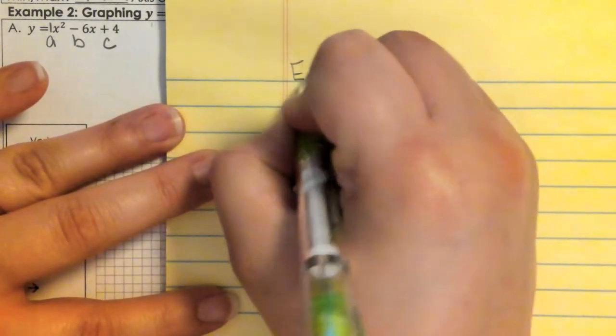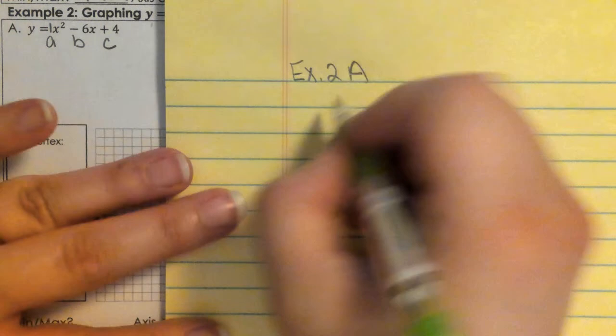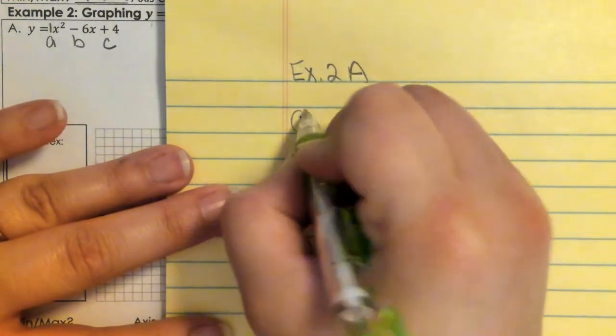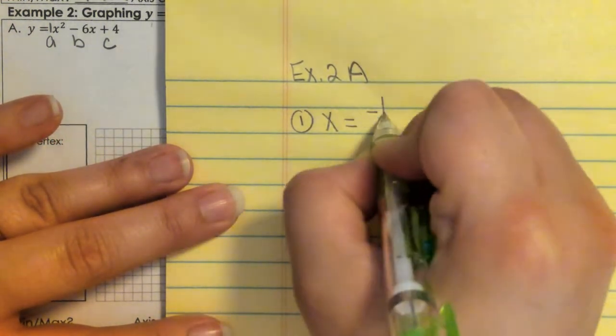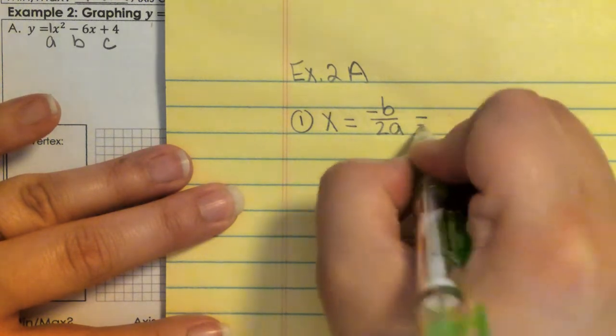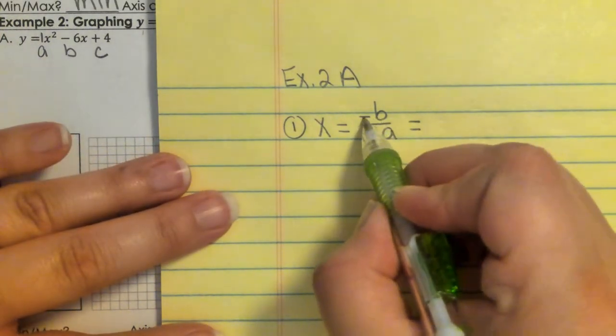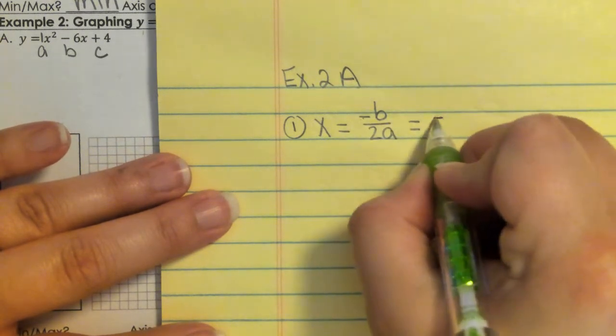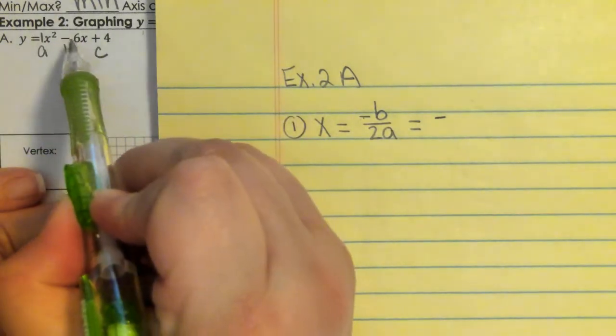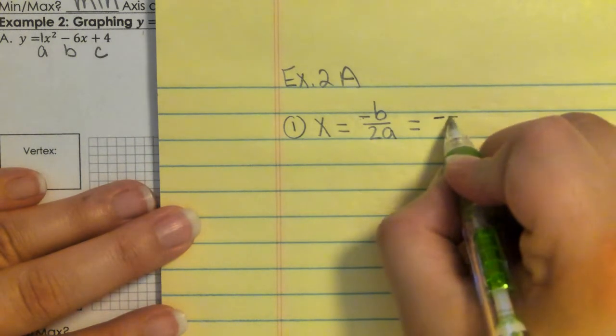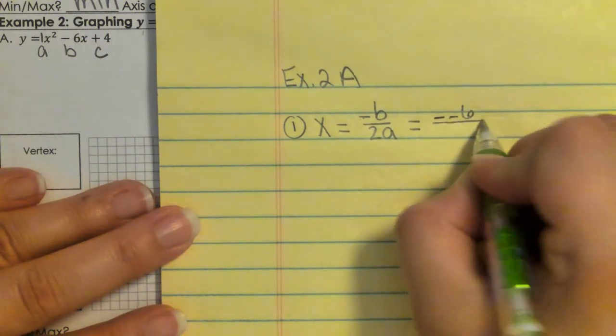Okay, so looking over here at the work page that I'm using, I have example 2a, and the first step is to plug in to x equals negative b over 2a. So if I plug in negative b, that negative stays, but then you see that b is a negative 6, so we have another negative and then a 6.